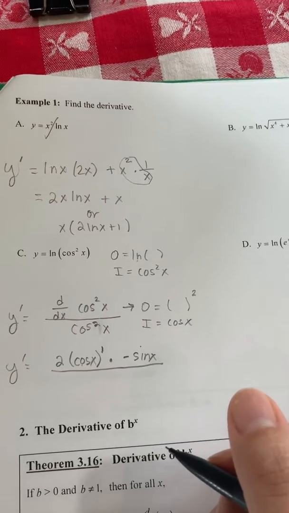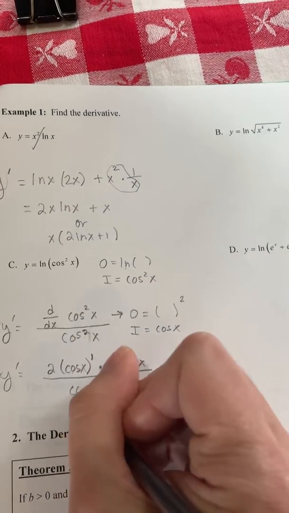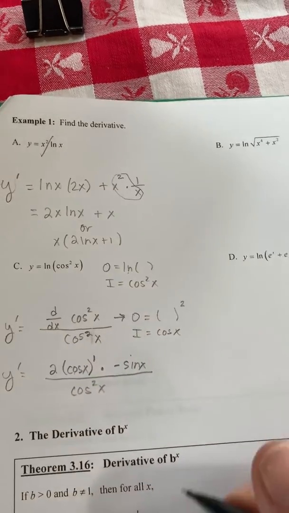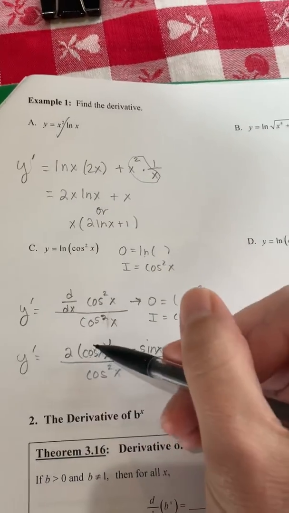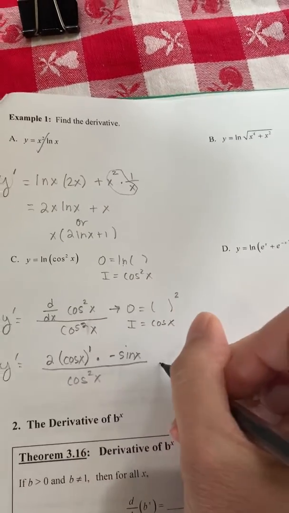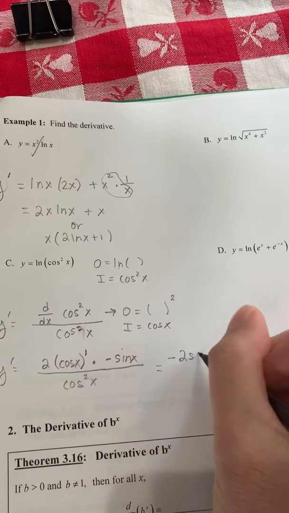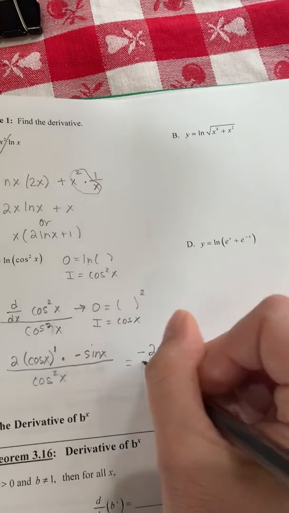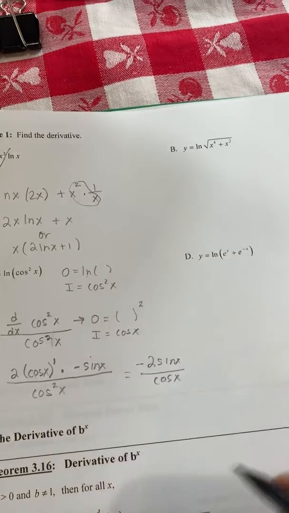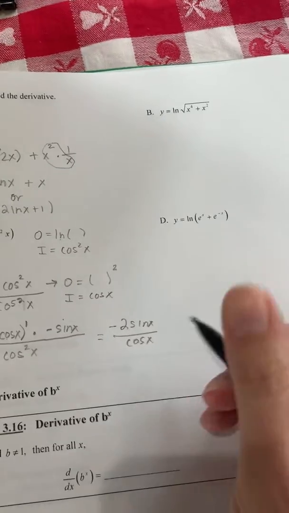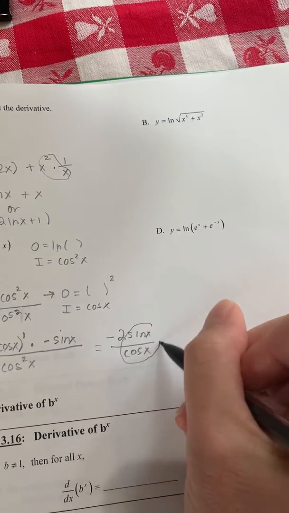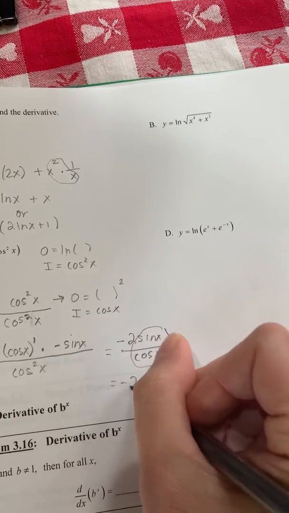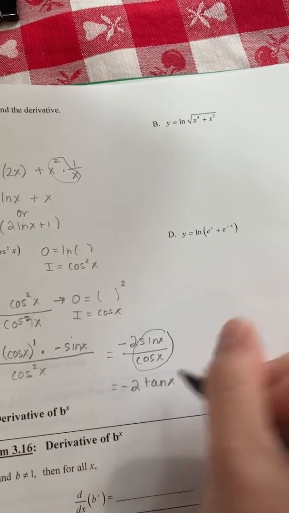Okay, at this stage, we still have cosine squared x downstairs. We can definitely simplify this. This reduces. So we're going to get negative 2 sine x over cosine x. Okay, that's completely fine to leave like that, or you can recognize that this is the quotient identity and you end up with negative 2 tangent of x.